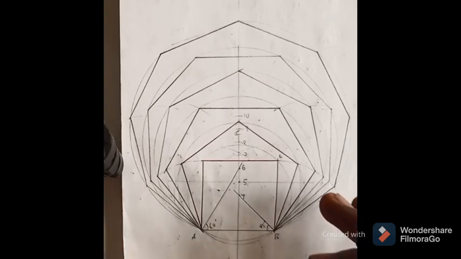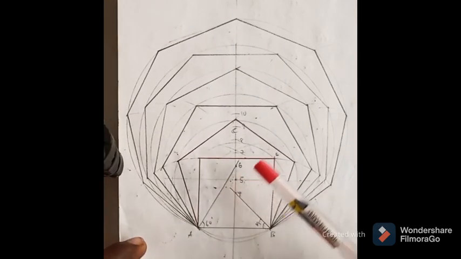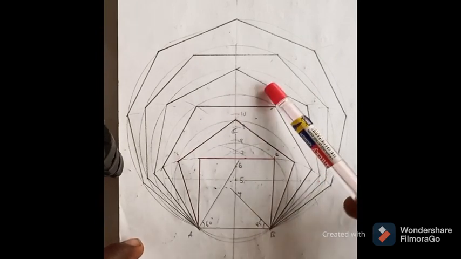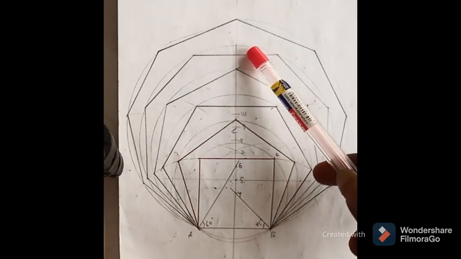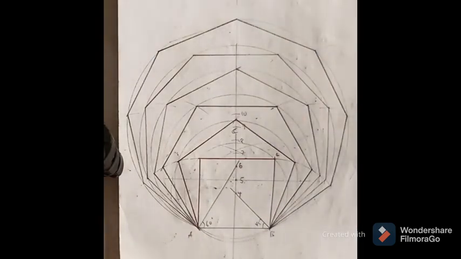This is what we're talking about. So we have 4-sided, 5-sided, 6-sided, 7-sided, 8-sided, and 9-sided. You can keep doing more and more sides of polygons using this dimension.